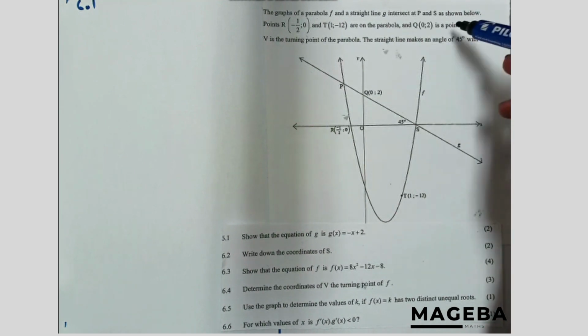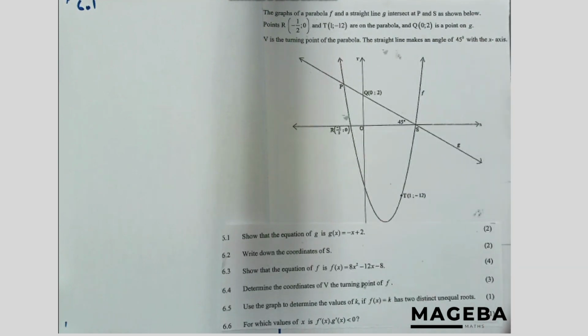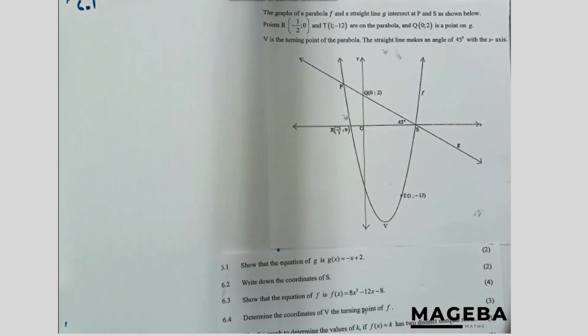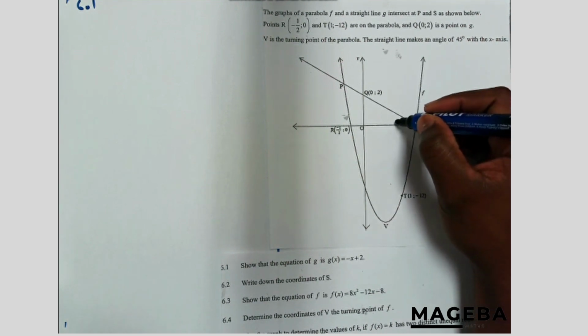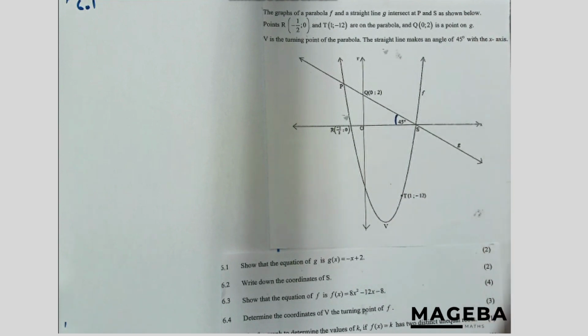Point Q is on g, our straight line, and V is the turning point of this parabola, and the straight line makes an angle of 45.